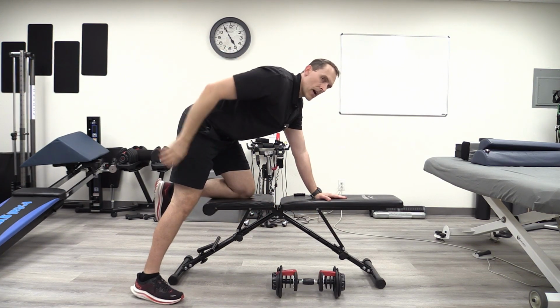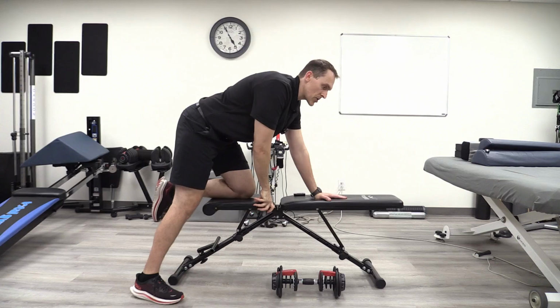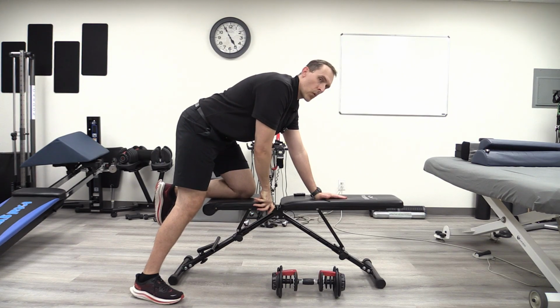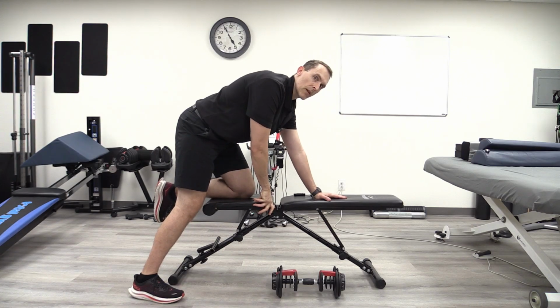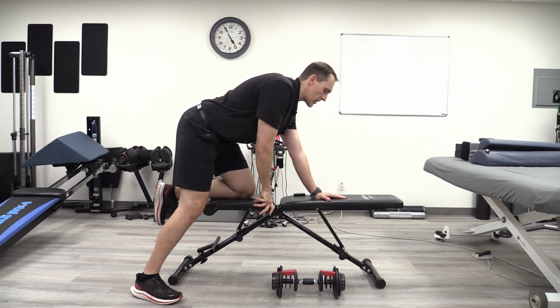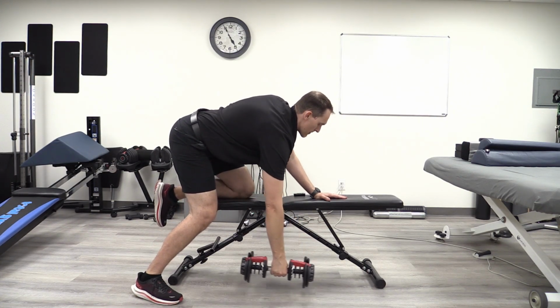Now the lower back is not really at a risk point in this position. We just want it to be in a quasi-neutral tilt. We don't want to have an excessive arch. We don't want to be fully flexed. Neutral will get the job done. We reach down and grab that dumbbell.